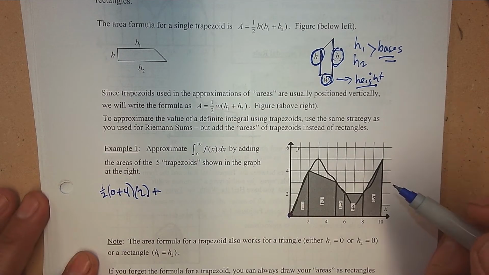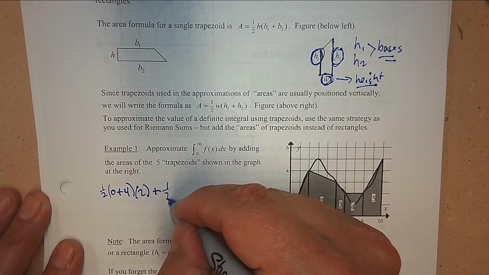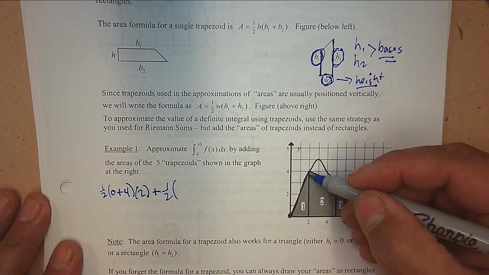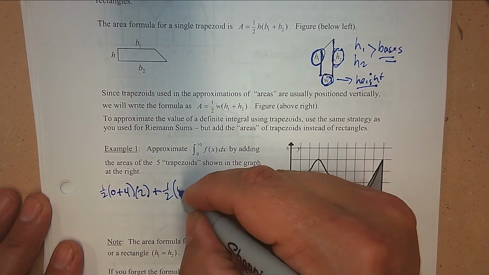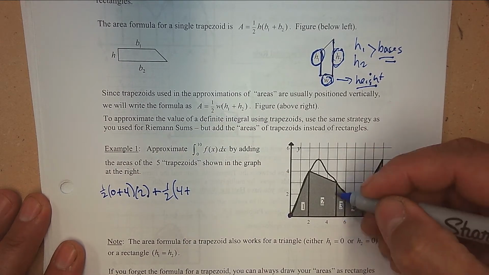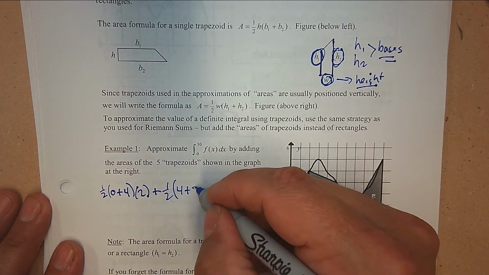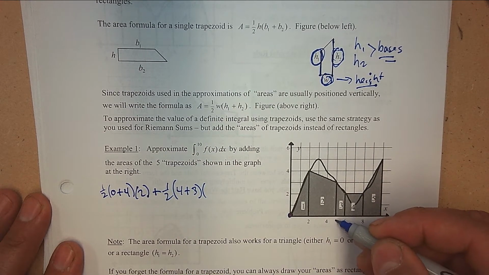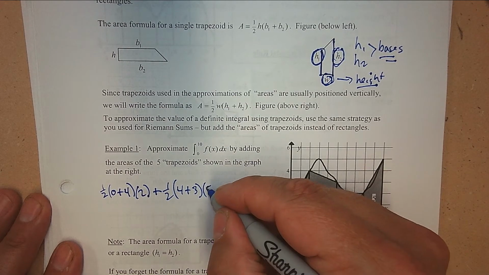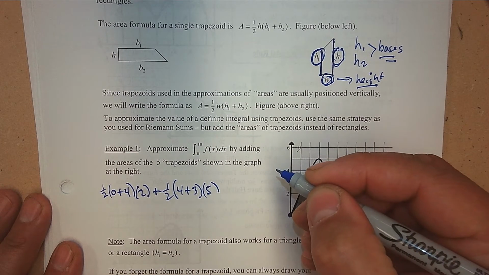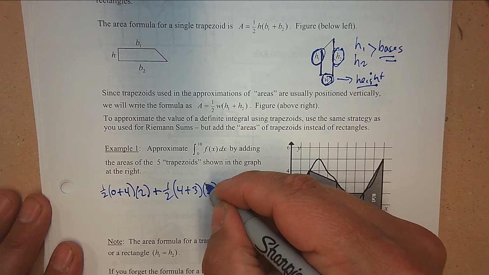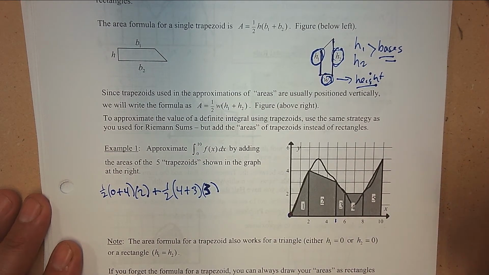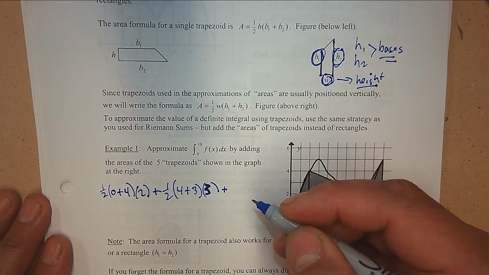Do it again. 1/2, the heights, add them up. The first height goes up to 4. The next height goes up to 3. And then the width goes from 2 to 5. So 2 to 5 is actually a width of, not 5, but a width of 3. So from 2 to 5 is a width of 3. Keep setting it up. We're not going to simplify it at the end.